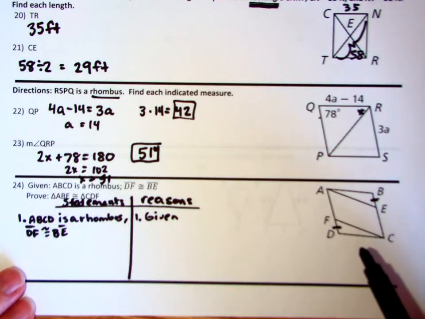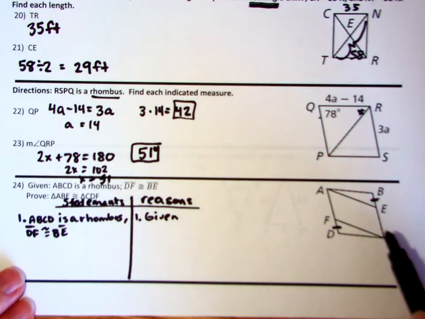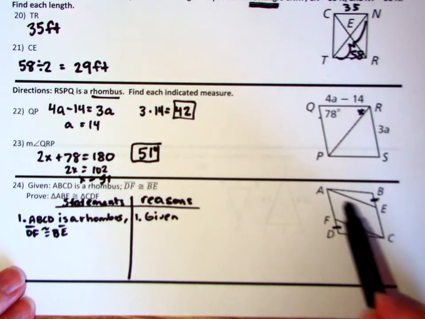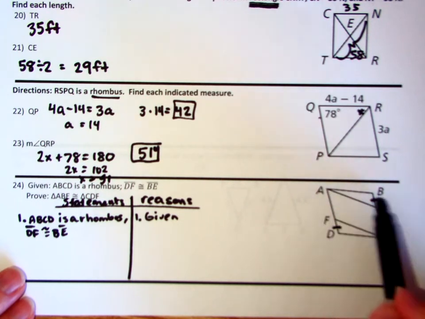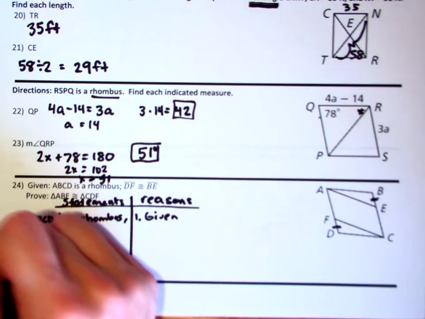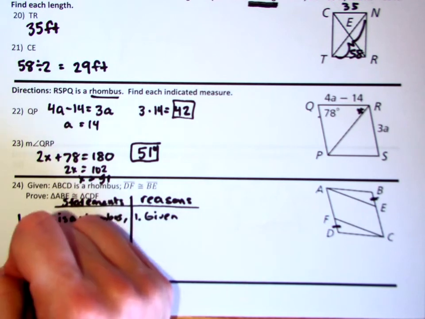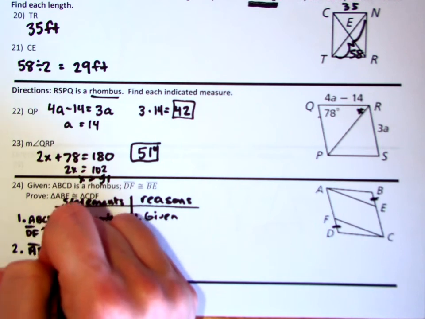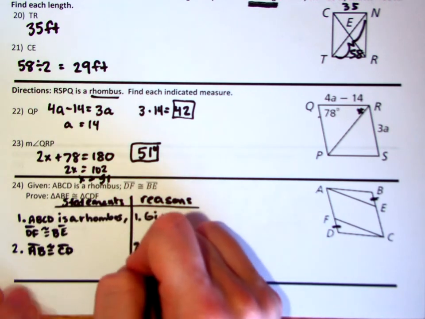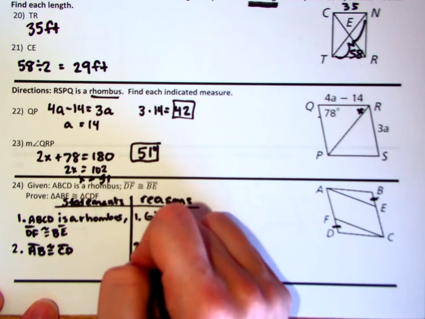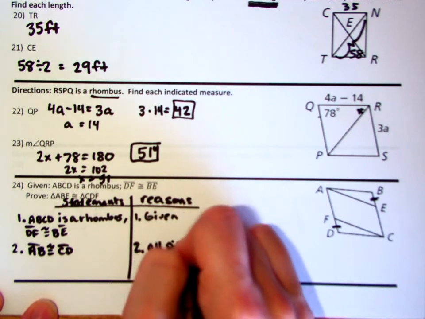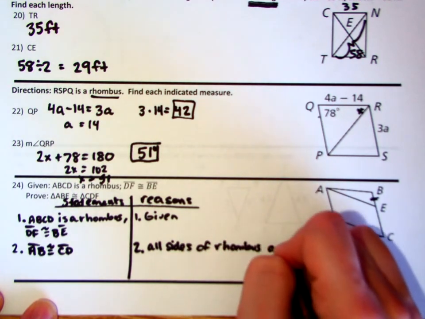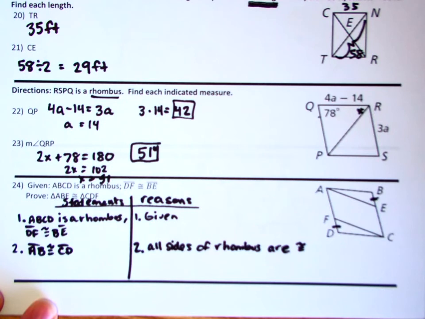If we know that this is a rhombus, what do we know about a rhombus? Well, we know the opposite sides of a rhombus are congruent. I don't really need this side. This doesn't really help me out. But to know that these two sides here are going to be congruent, that's going to be helpful. So I'm going to go ahead and say that AB is congruent to CD, and the reason is going to be that all sides of a rhombus are congruent. That's one of our theorems.